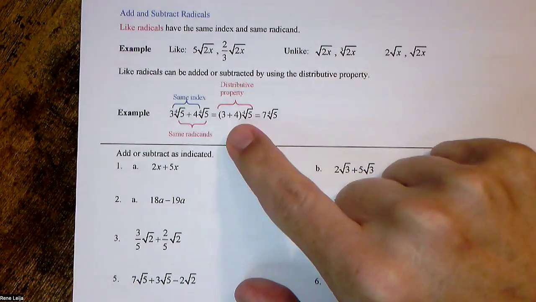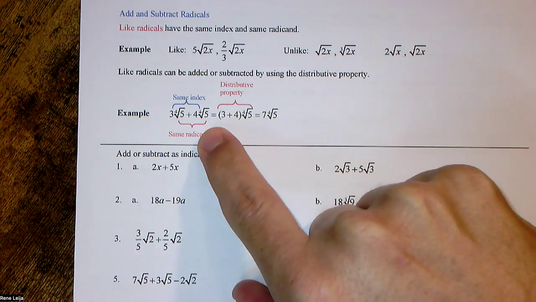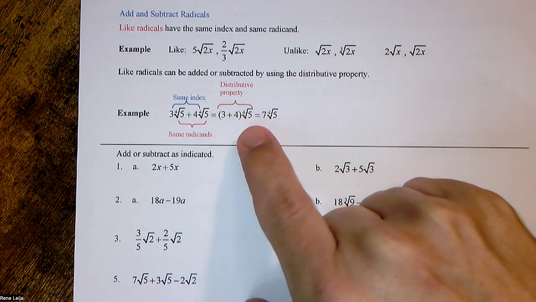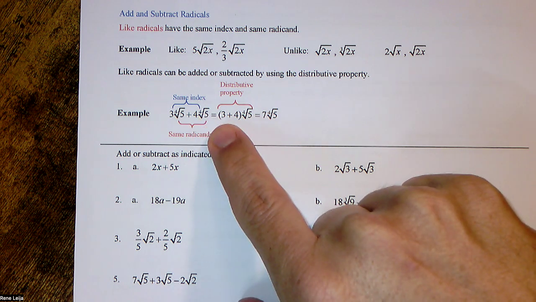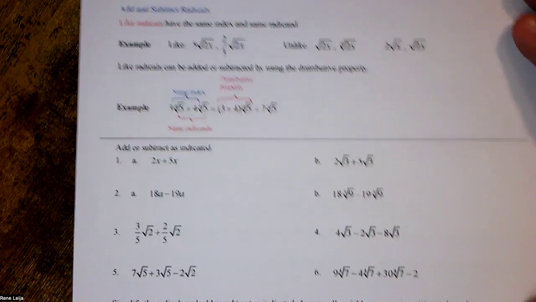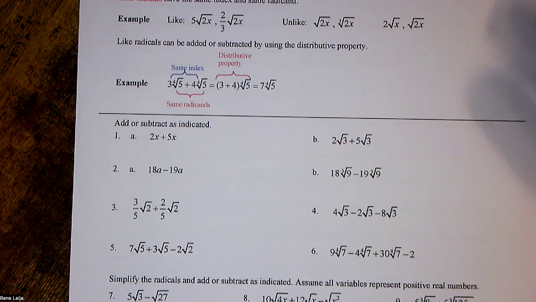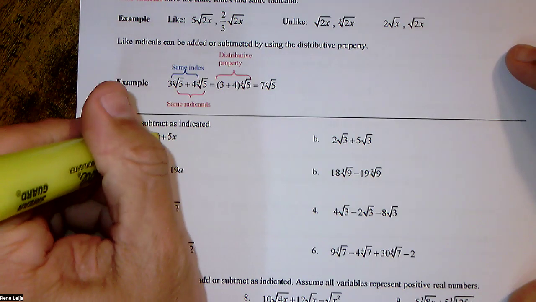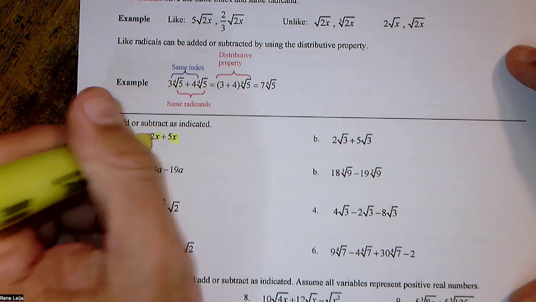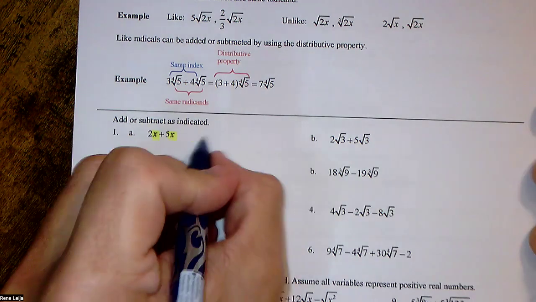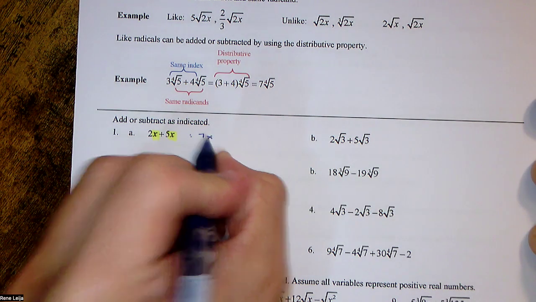Now, the way the book tells you to simplify this is to factor out the like term and then add the coefficients or whatever's left. And to me, that just seems like a little bit overkill, and you can just look and combine the like terms as is. So for number 1, we have 2x plus 5x. Well, here are our like terms. They both have x's. So 2x plus 5x, we know that's going to be 7x.